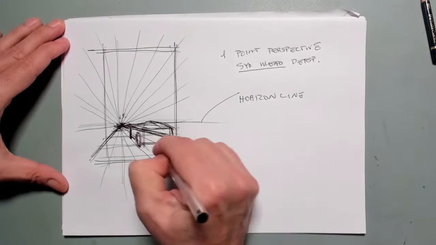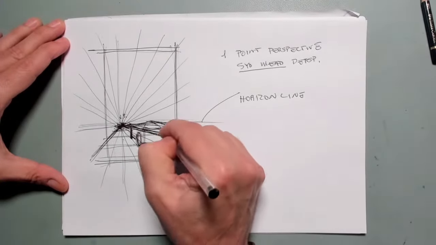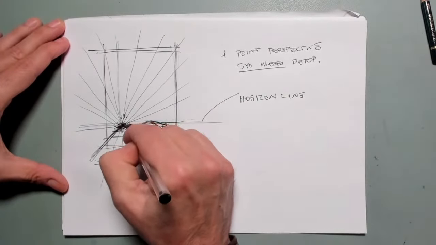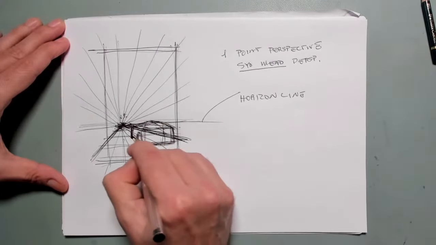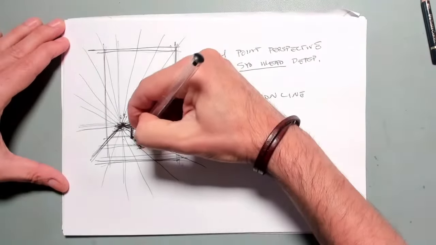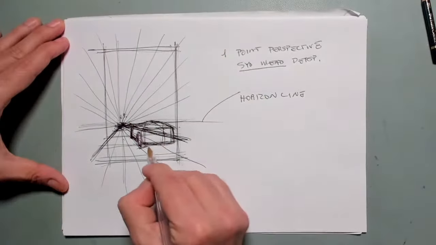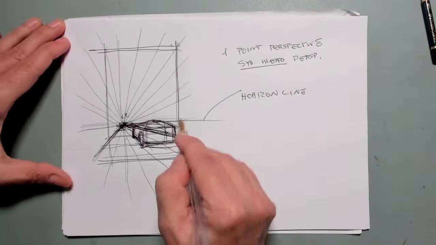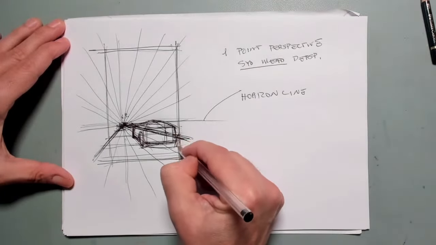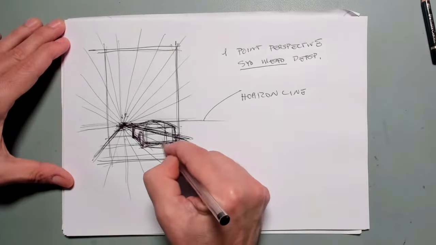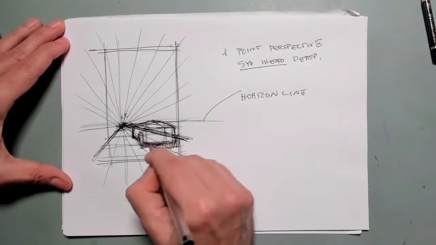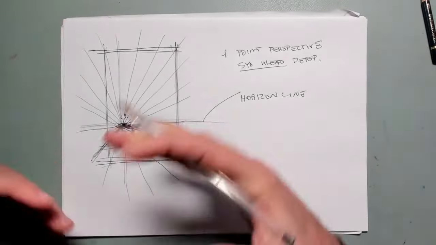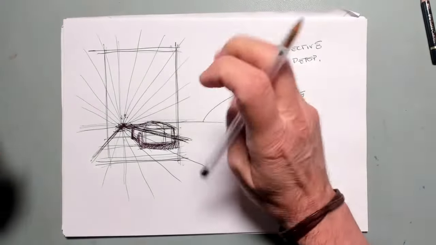So I can sketch a car here, you see, and I can put the shadow here. I'm making this very basic shapes, okay? Basic shape just to explain to you the theory, you know.